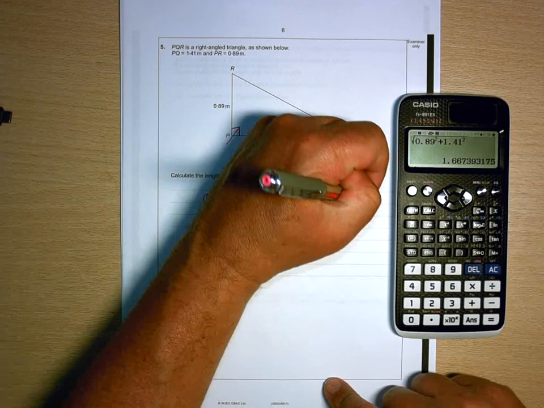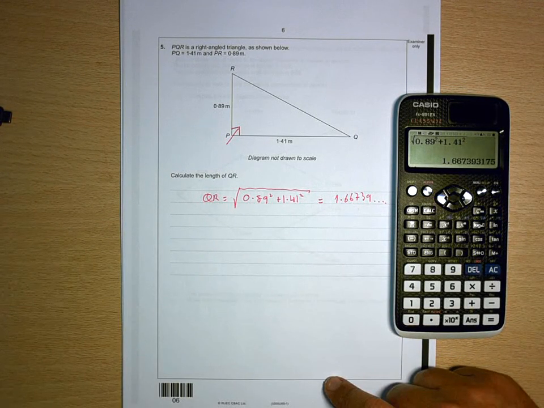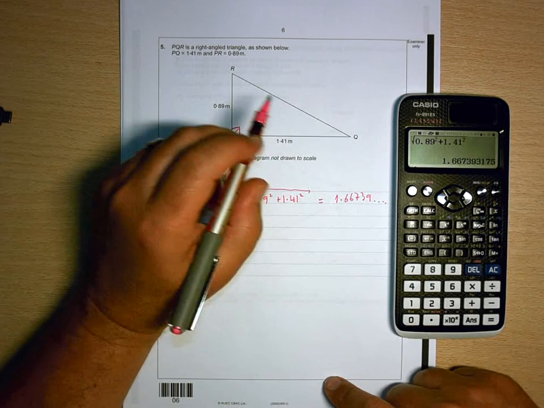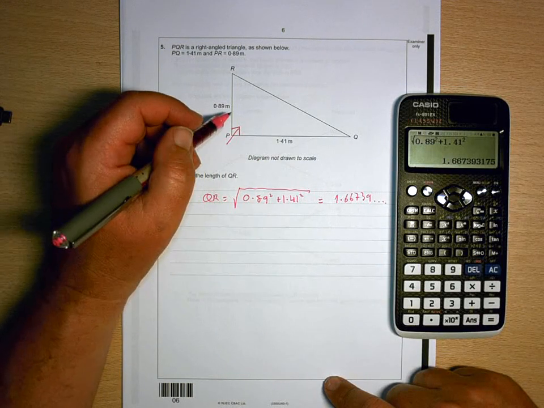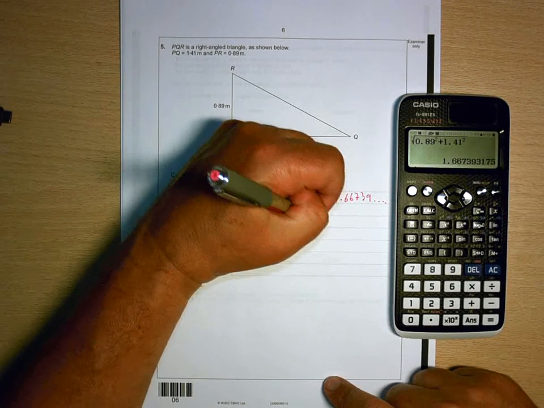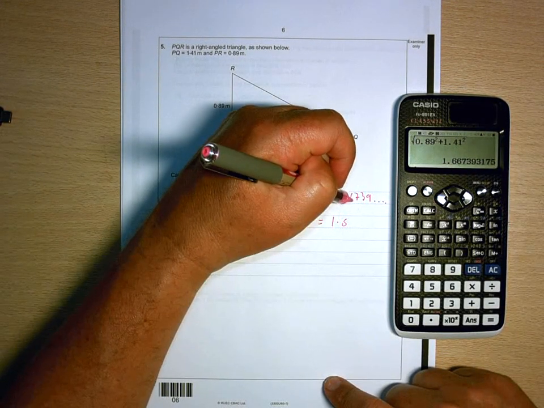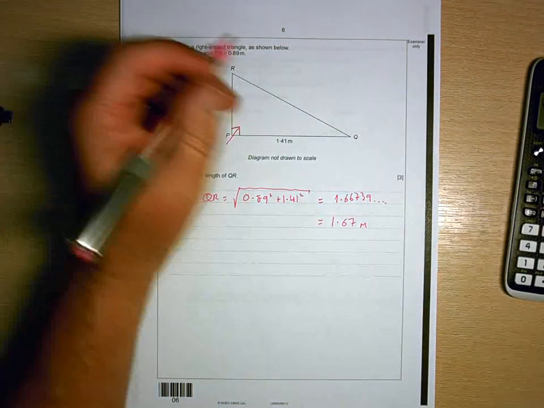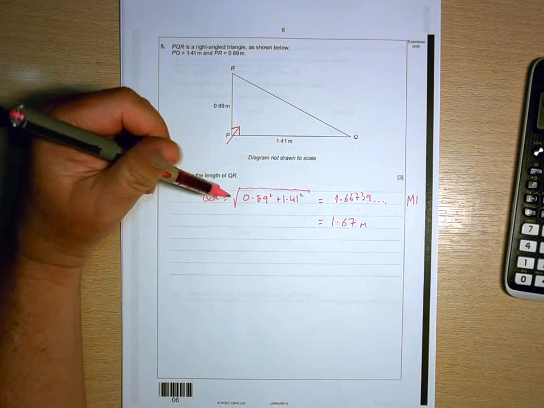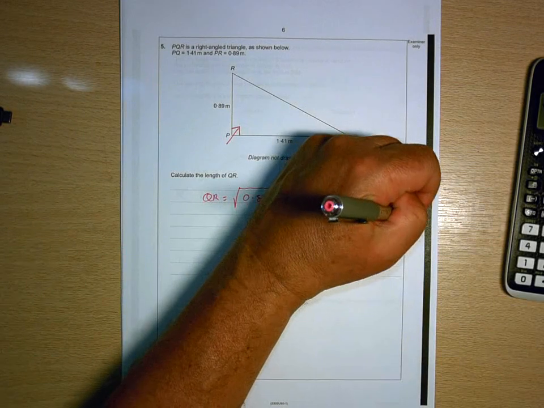1.66739 dot dot dot. It's not asking you for a given degree of accuracy, so if that's where you leave it, that's fine. The good manners is to use the same degree of accuracy that they provided you. So they work in 2 decimal places. So to 2 decimal places, that would be 1.67 because that rounds up. So 3 marks for that. 1 mark for the correct addition and forming of that, and 1 mark for your final answer.